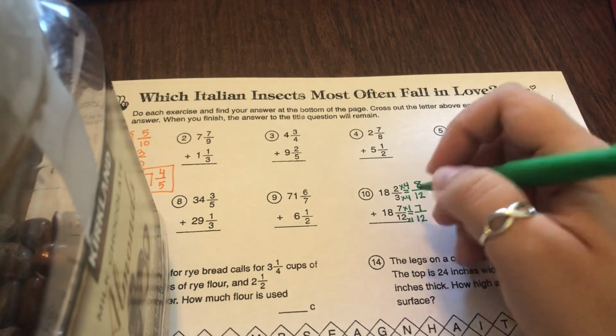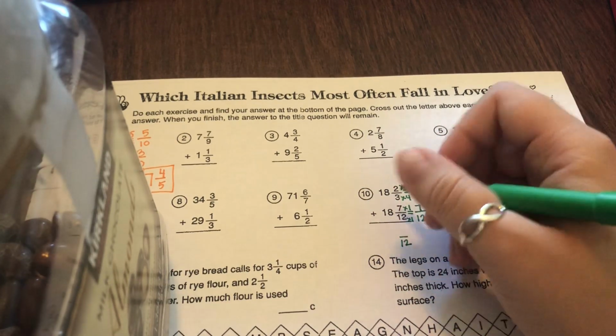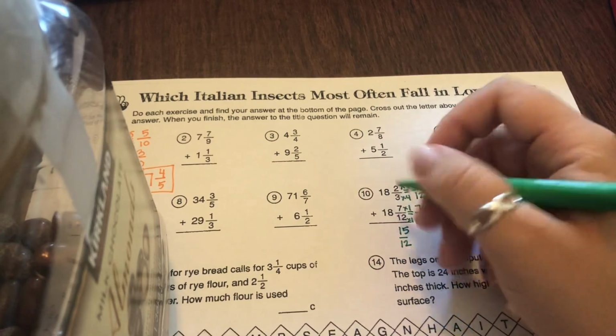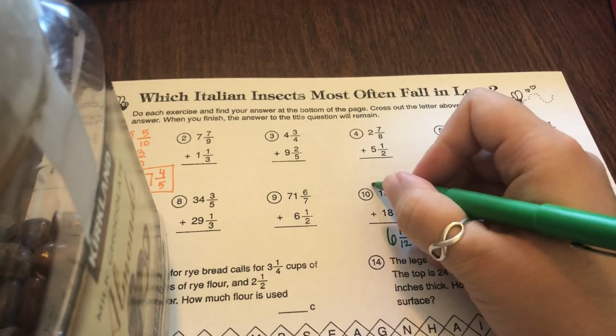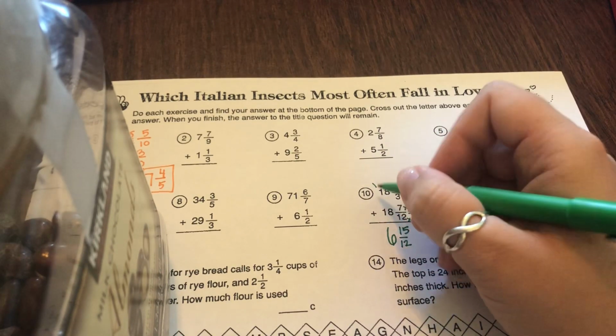Now that you have the same denominator, keep it the same and add your numerators. 8 plus 7 is 15. Don't forget those whole numbers out in front. 8 plus 8 is 16. And then you have 1 plus 1 plus 1. So that is 3.